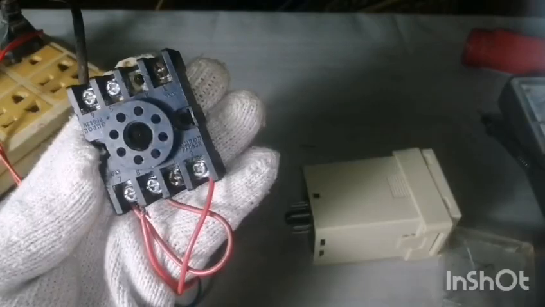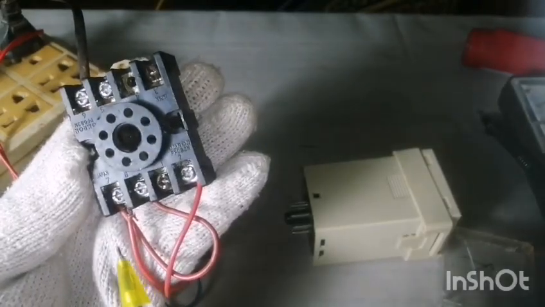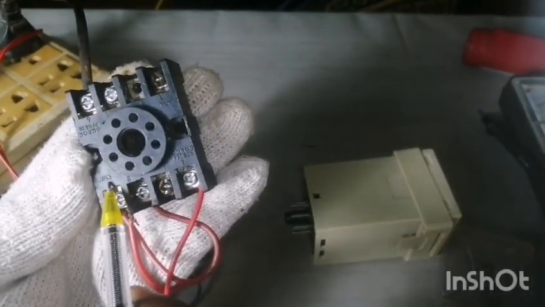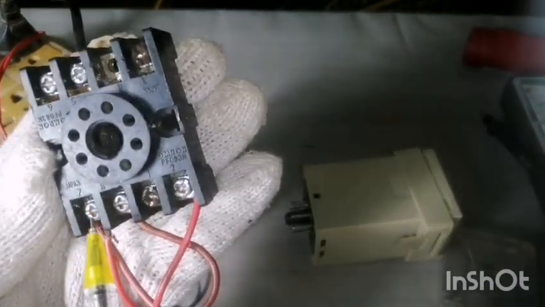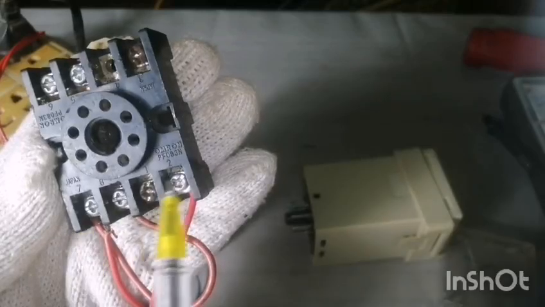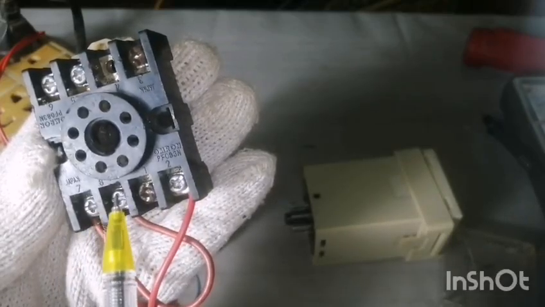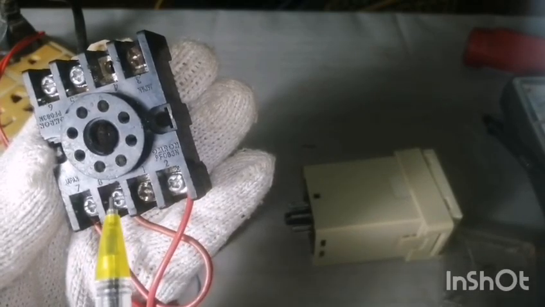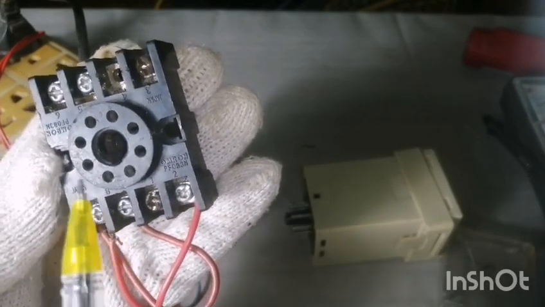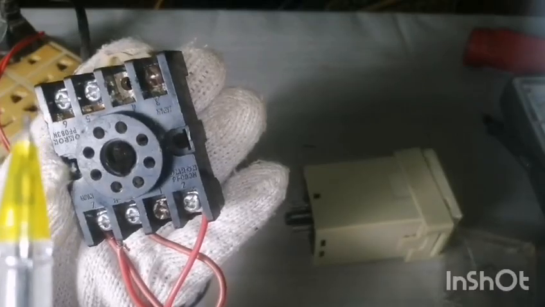Here you see this is 7, and this is 2. 2 and 7 are the supply line, and number 8 you connect to 7 or 2, and it will give the same.